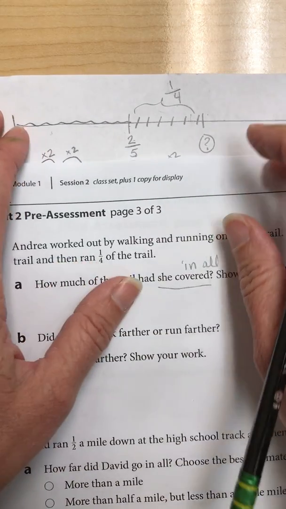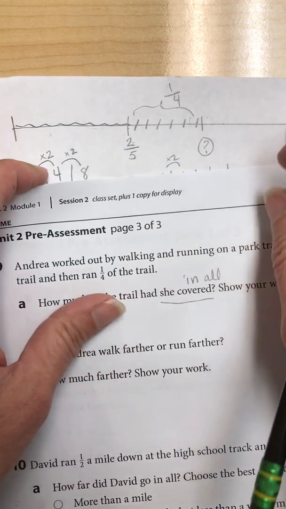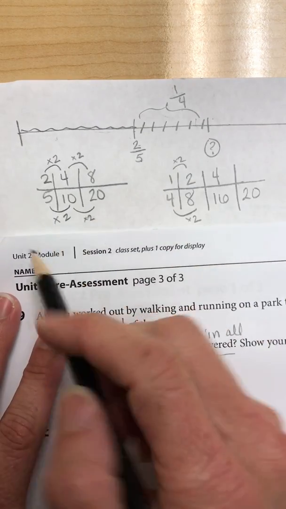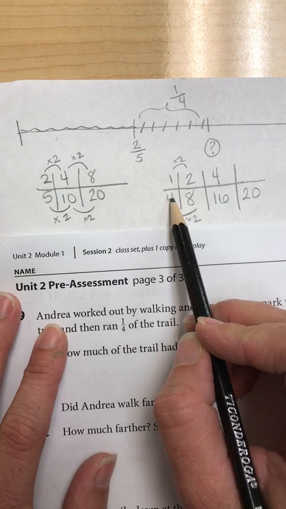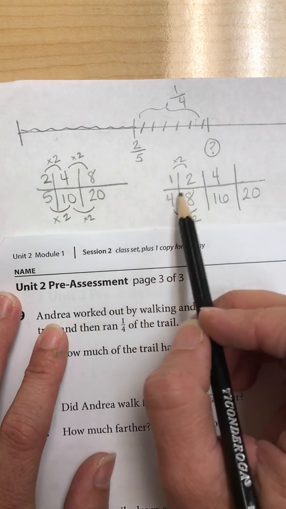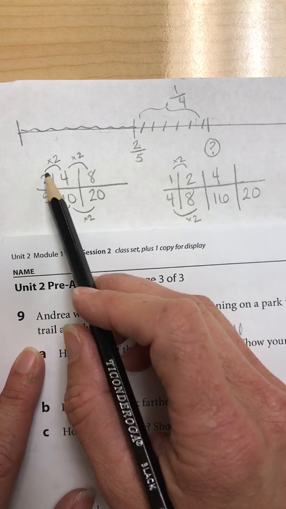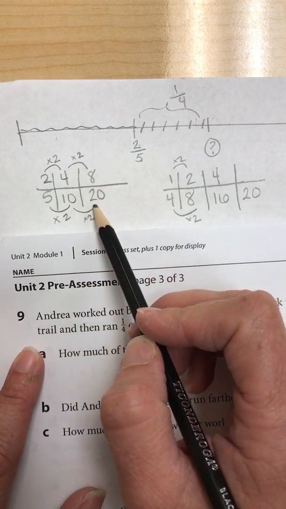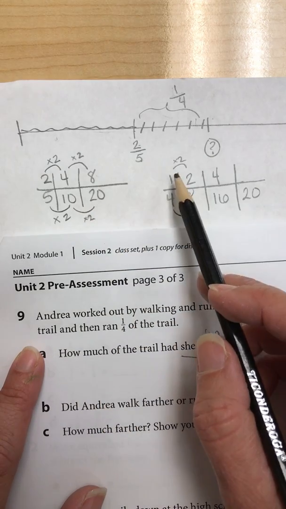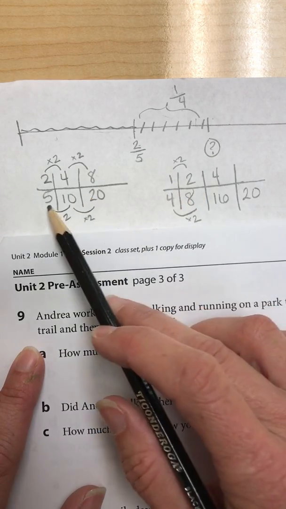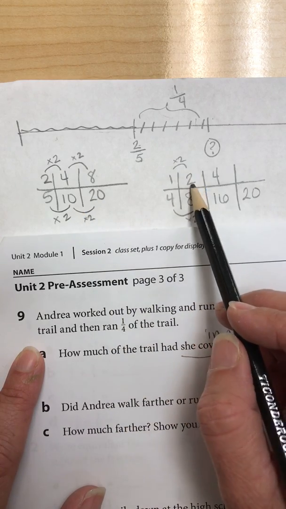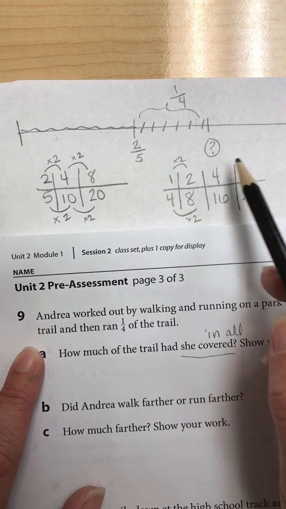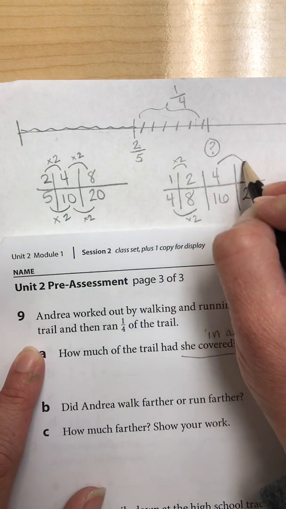So what I did here was do a ratio table so I can have common denominators. Here I have my 2/5 and my 1/4 to start, and I doubled it. So I got 4/10, then I doubled again and I got 8/20. Over here, I doubled until I could try to get 10 or 20, so I got 2/8, doubled again and got 4/10.